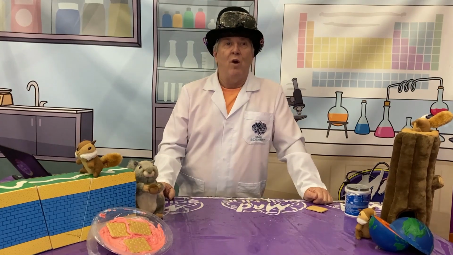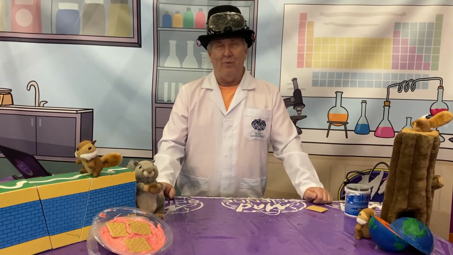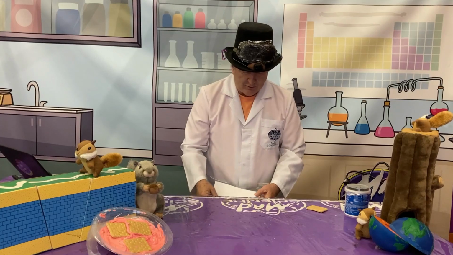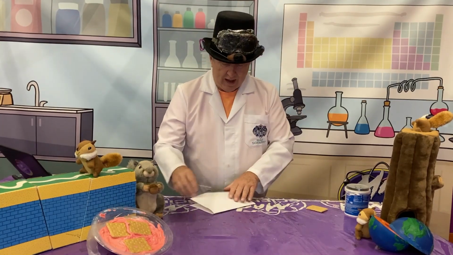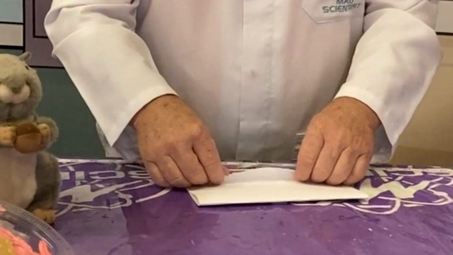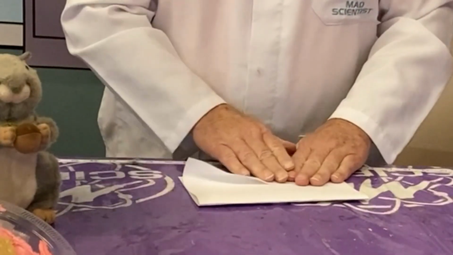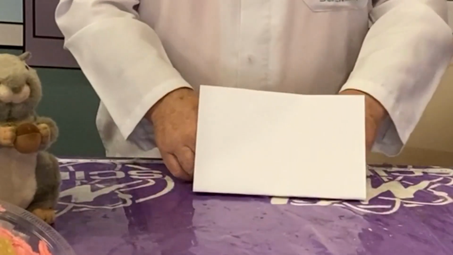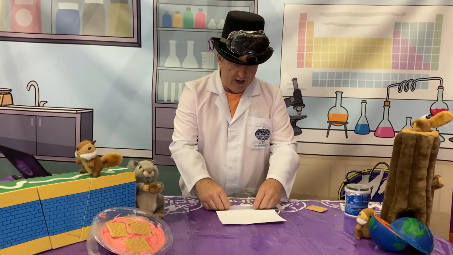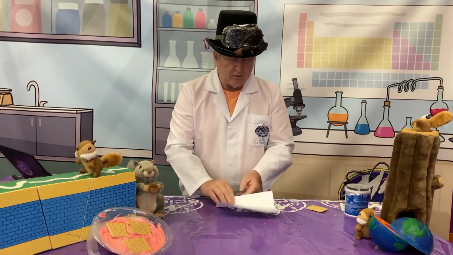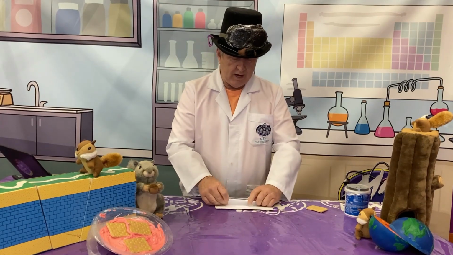Primary waves are what we call longitudinal. Let me show you what I mean. Here's a piece of paper, okay? Now, I'm going to take this paper and I'm going to fold it in half, and then I'm going to fold the sides out like an accordion fold, okay? Remember, we've done accordion folds before. We sure have, okay? So I'm just going to keep folding this.